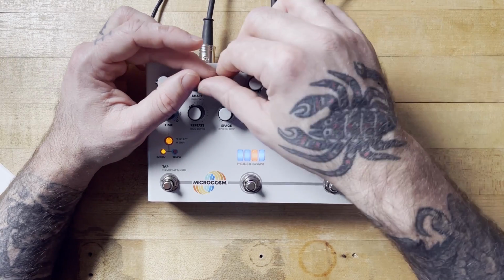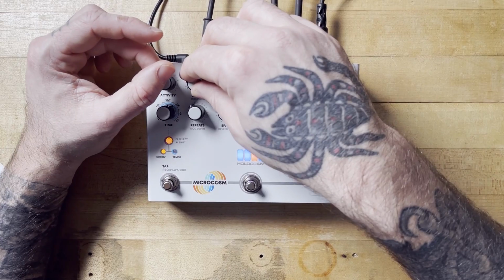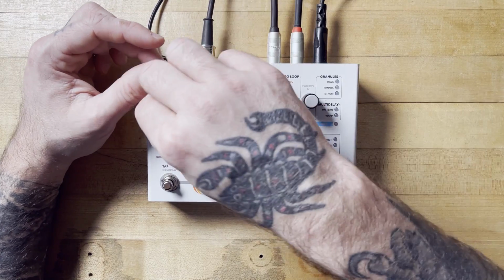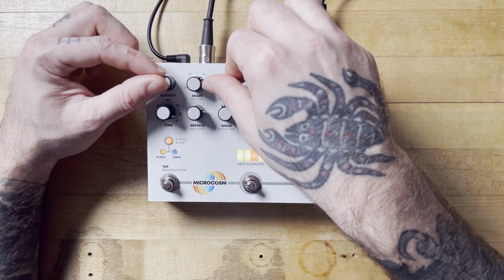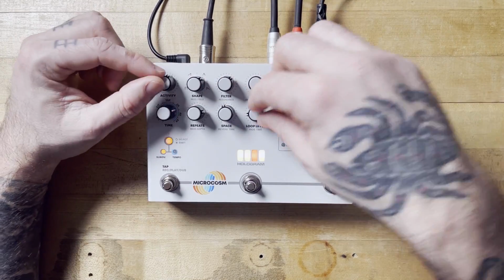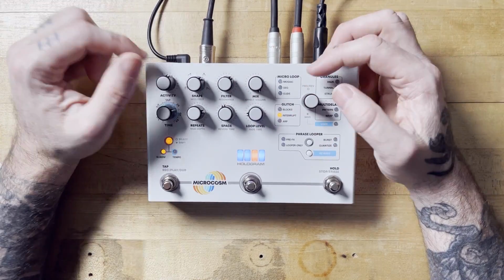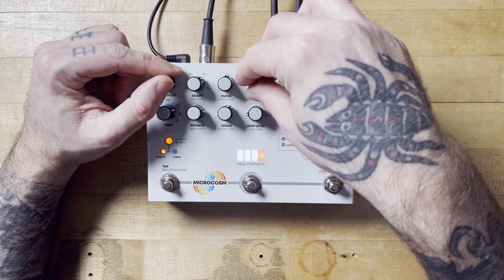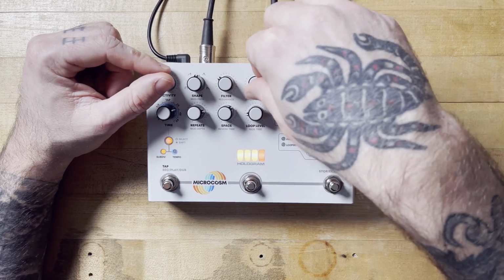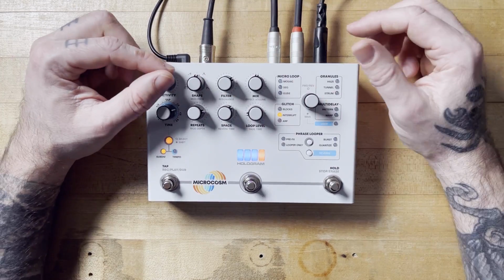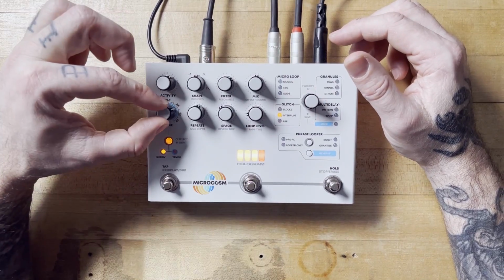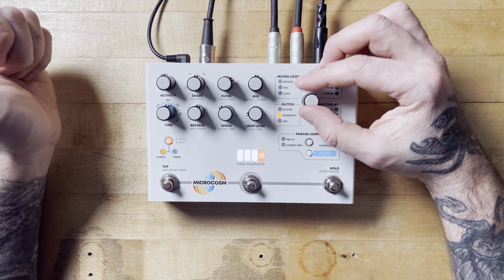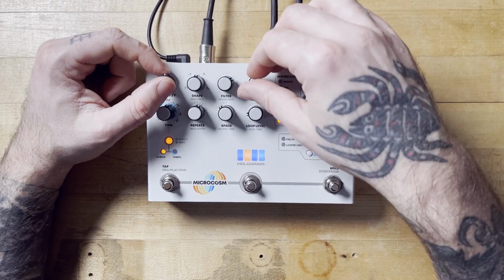I really like interrupt. This is the most glitchy of them all. And then harp.